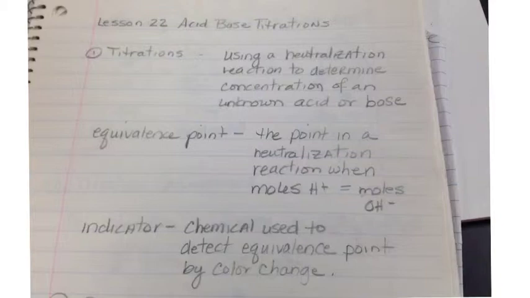Two terms come up in this section in your book. One of them is equivalence point. That's when the bromothymol blue indicator turned green. When it goes from yellow to green, you know that you've added enough hydroxide ions that the number of moles of hydroxide ions equals the moles of hydrogen ions.